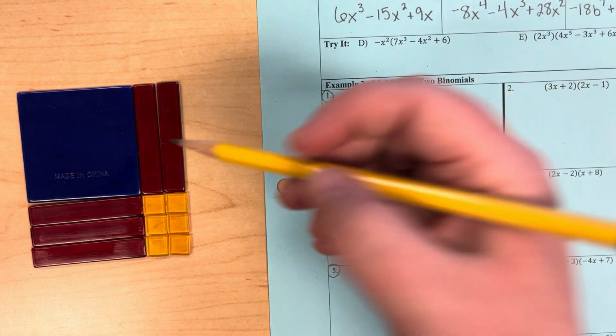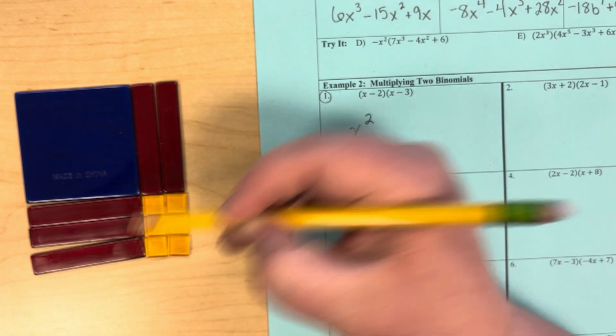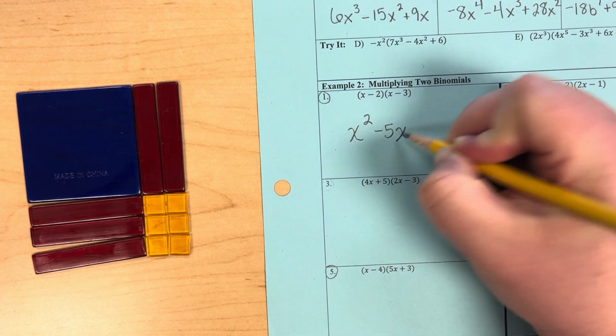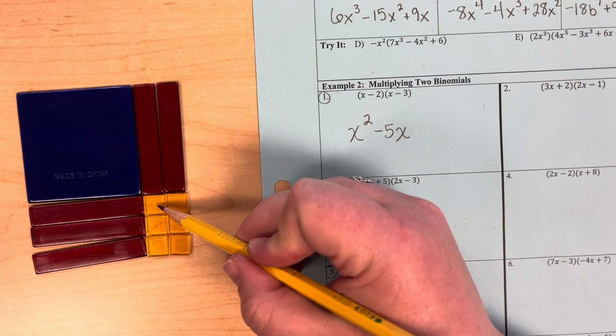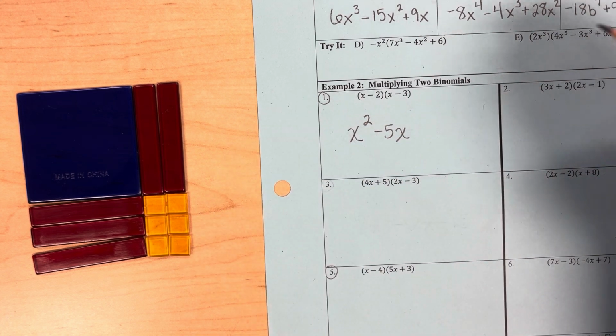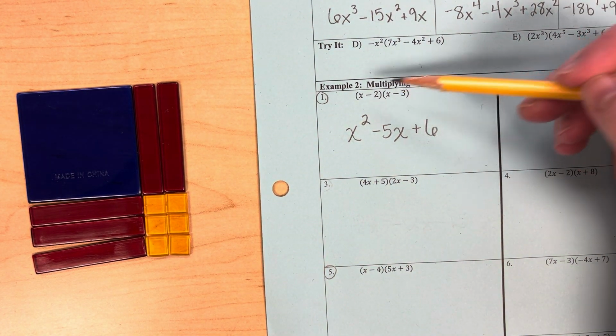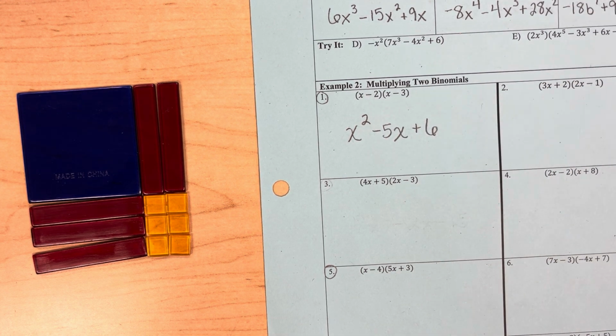Now count the rectangles. 1, 2, 3, 4, 5 negative rectangles. So it's negative 5, which is an x, so negative 5x. And I have 1, 2, 3, 4, 5, 6 positive 1s. So that is plus 6. So this binomial times this binomial is x squared minus 5x plus 6. And that's it for that one.